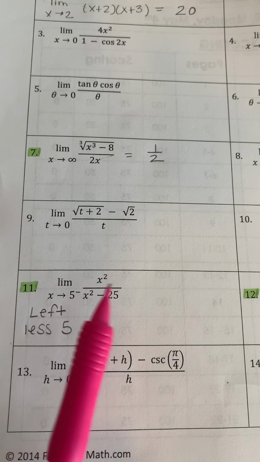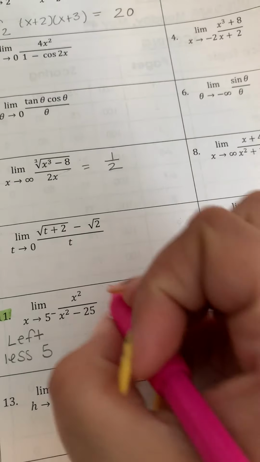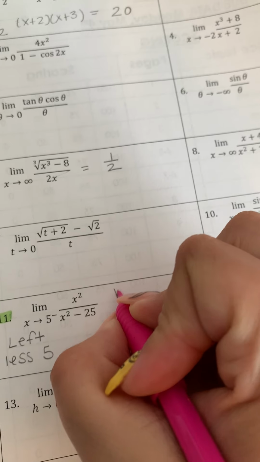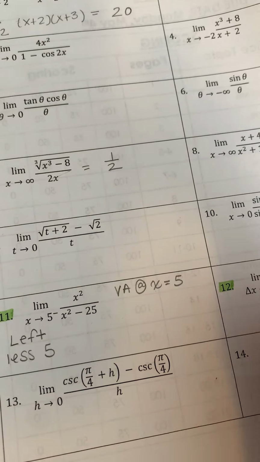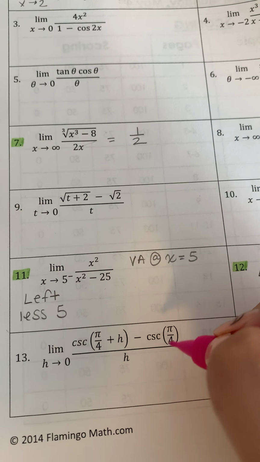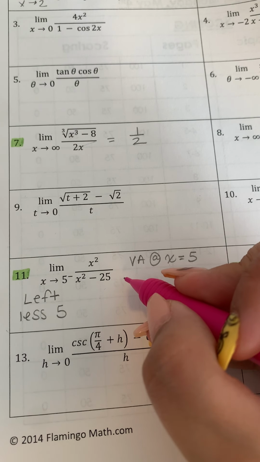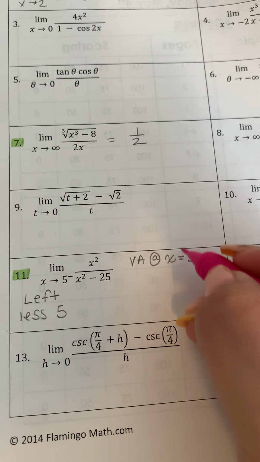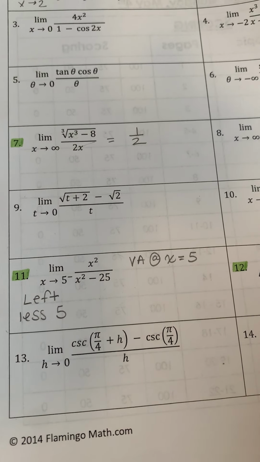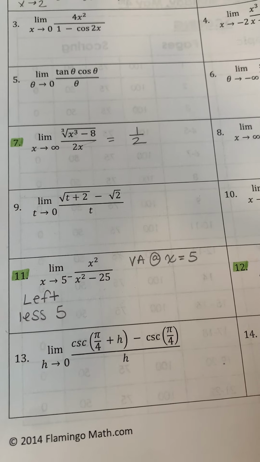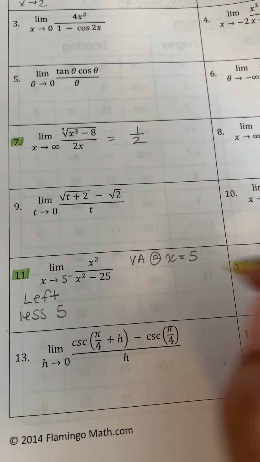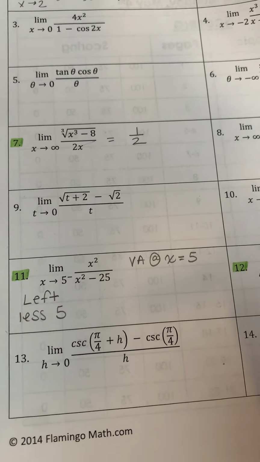I will end up with 0 on the bottom, which means at 5, we have a vertical asymptote at x equals 5. If you remember, that means one of two things. My function is either going to be shooting up or shooting down at 5. So I really only have two choices of what my limit can be here: negative infinity or positive infinity, since that vertical asymptote occurs at x equals 5.